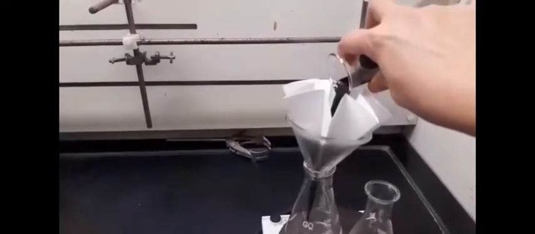Rinse the filter paper a bit with hot toluene. Filter our sample while it's still warm.